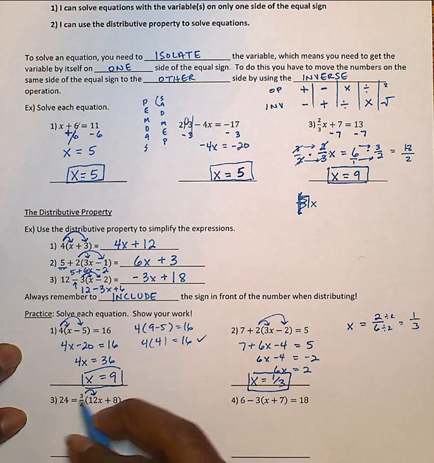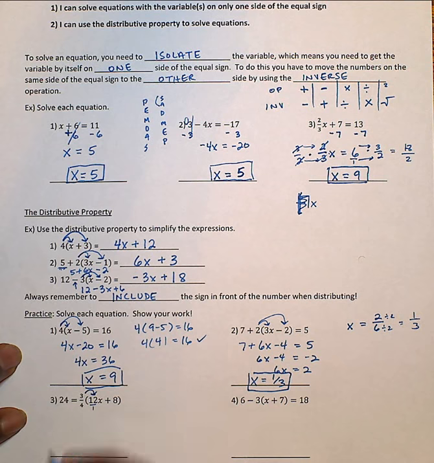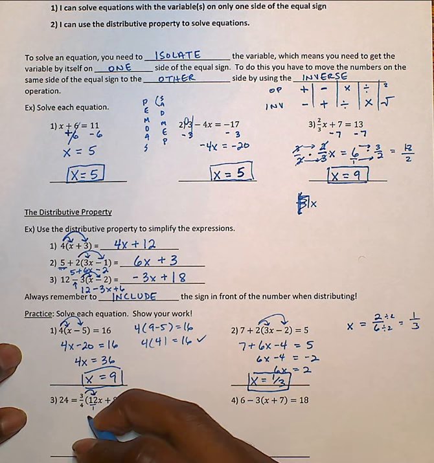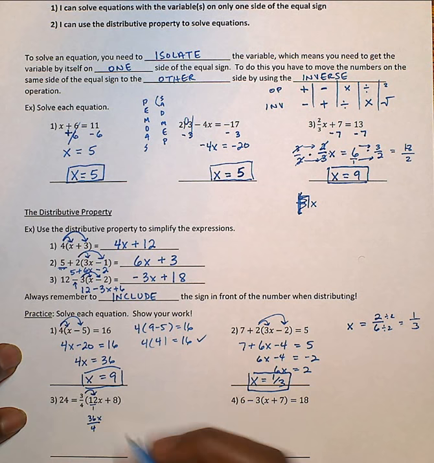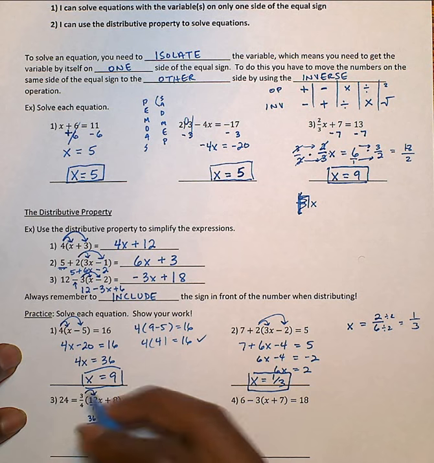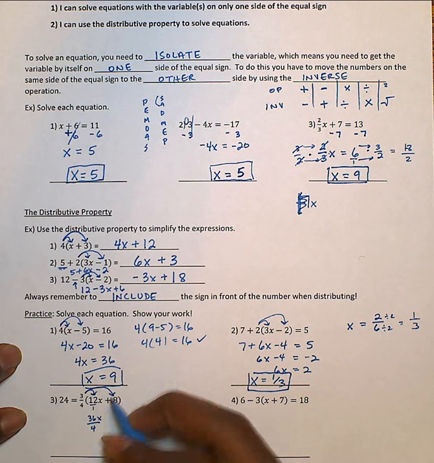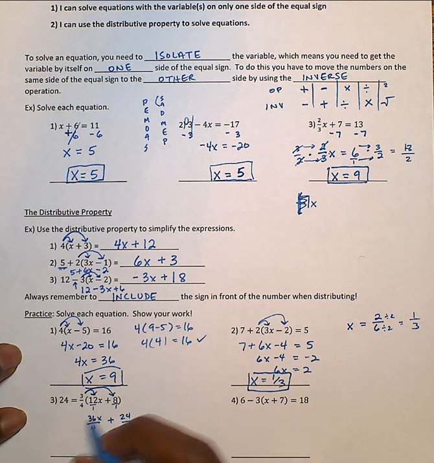Remember, with fractions, when you're multiplying them, you have to do numerator times numerator, denominator times denominator. So here we'll have 36x over 4, which can simplify. We'll do that later. Same thing here. 3 times 8, which is 24. 4 times 1, which is 4. And we'll simplify that in this next step.